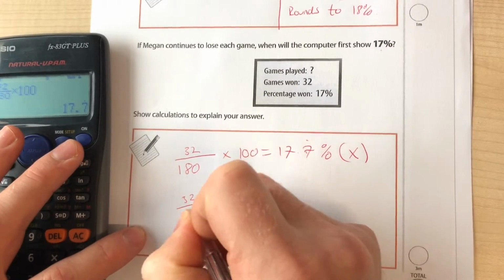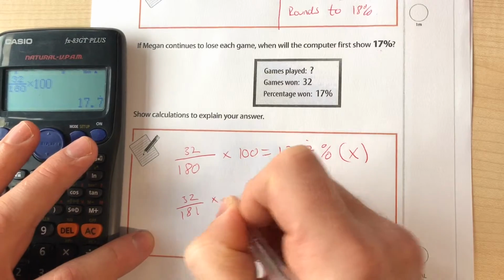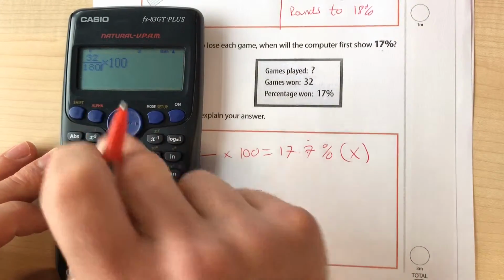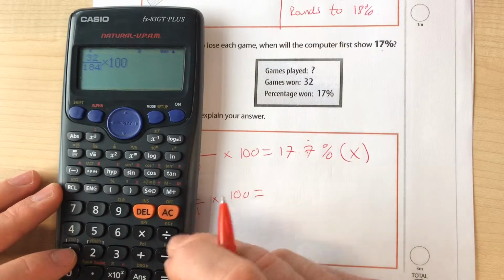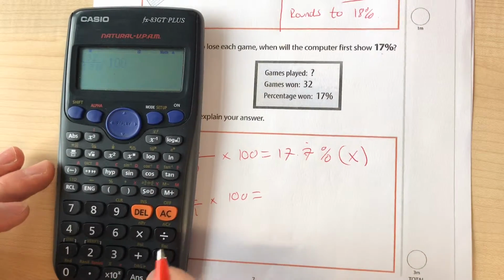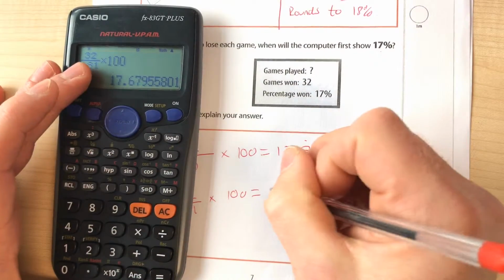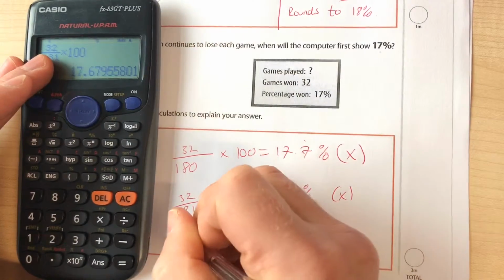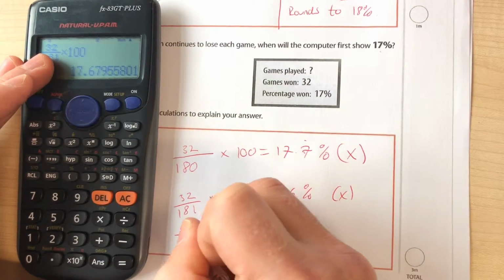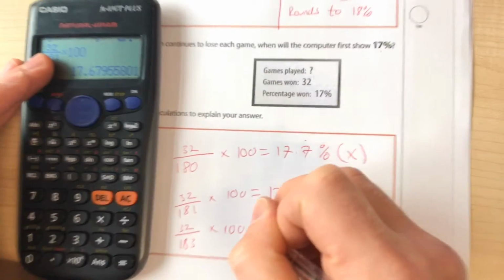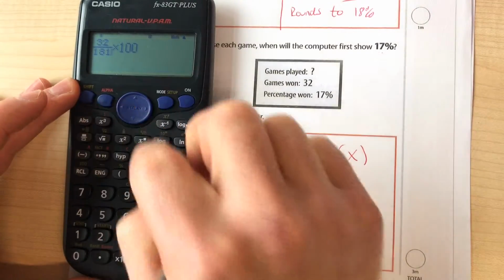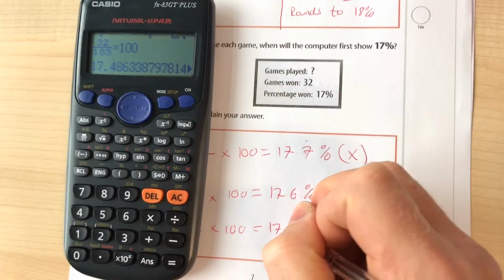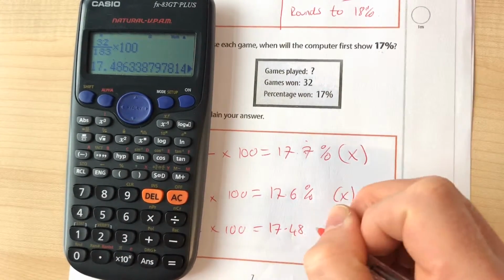So now let's change it to 32 out of 181. So we're getting quite close. I'm going to change just one game. This is why hopefully you can be pretty good with scientific calculators. It does make life a little bit easier. 17.67. Alright, we're still not very close there, are we? So let's go down to 32 and I'm going to jump to 183 now, just to try and speed things up a bit. 183 games gives 17.48, so that would round to 17%.